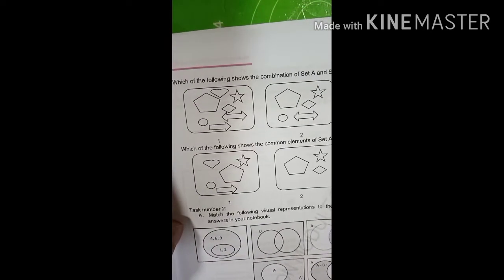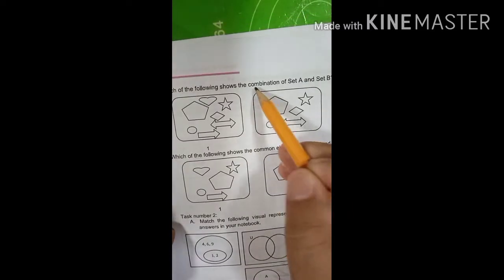Okay, let's proceed to the next. Now here it is. Which of the following shows the combination of set A and set B? So talking about combination, this refers to union. Okay, look at these, 1, 2 and 3. So is it 1, is it 2, is it 3?